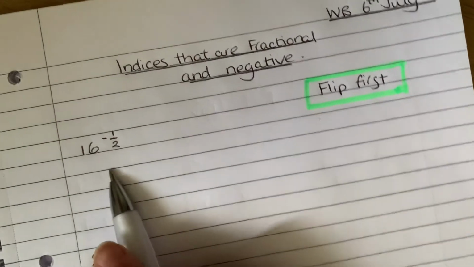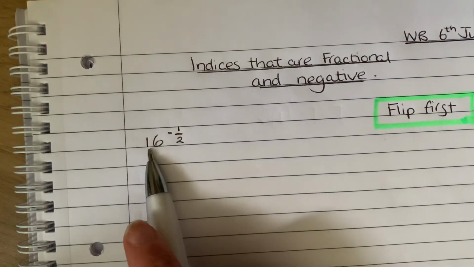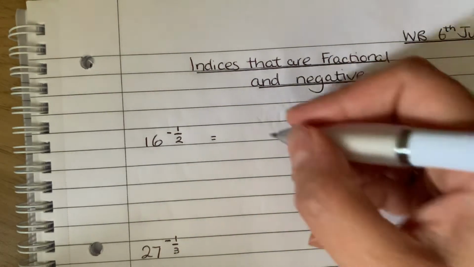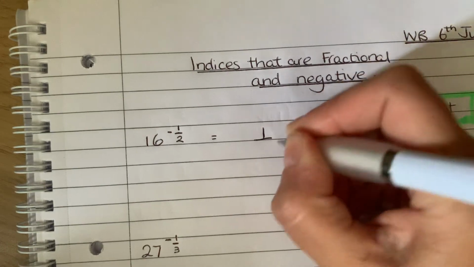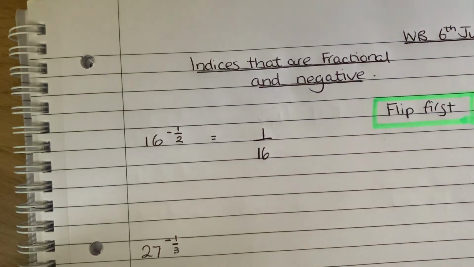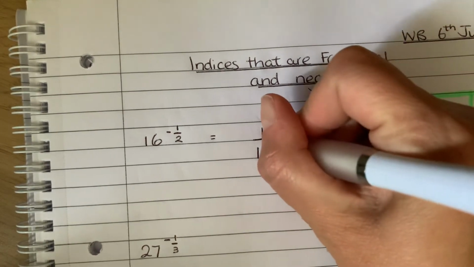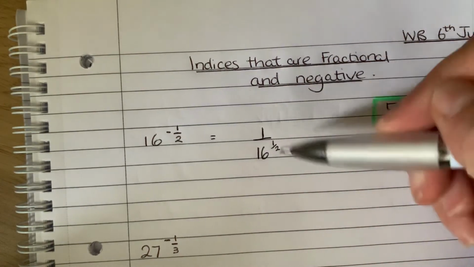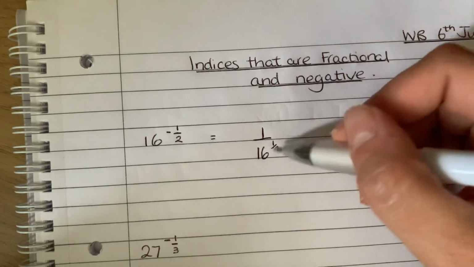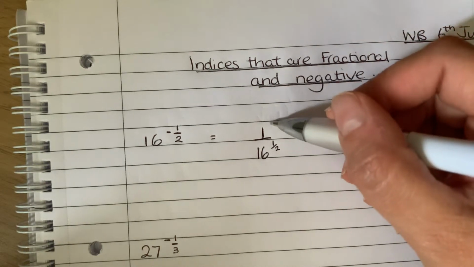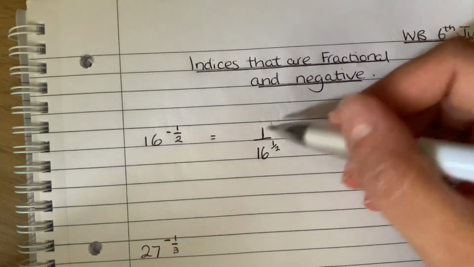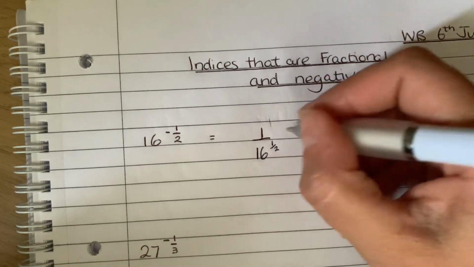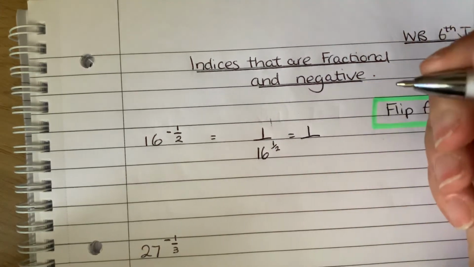So the reciprocal. Let's look at this question. We've got 16 to the power minus a half. We flip it first, so it becomes 1 over 16, and then the power becomes positive. Remember, when it's negative, we flip it and it becomes positive. One thing you can do is put the power half on the 1, but 1 to the power anything is always 1, so let's leave it there.